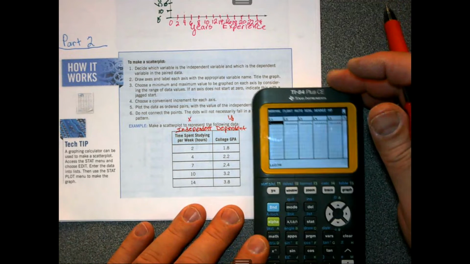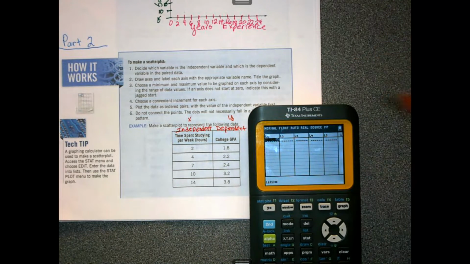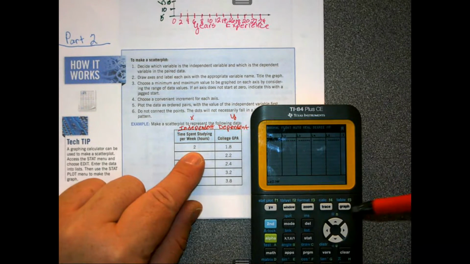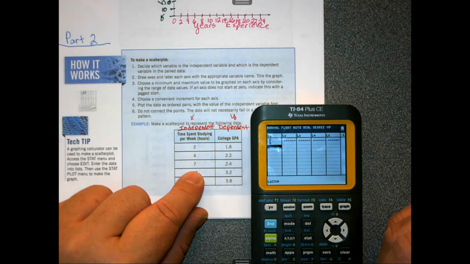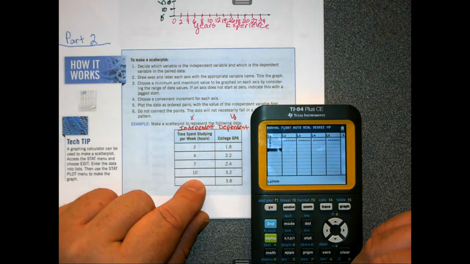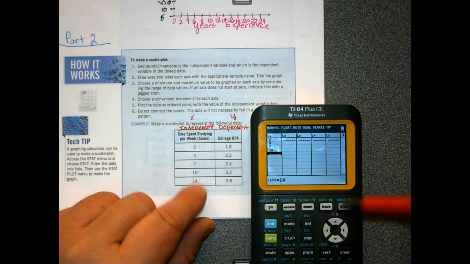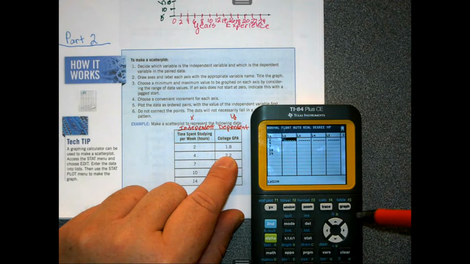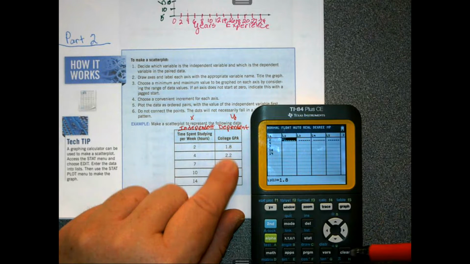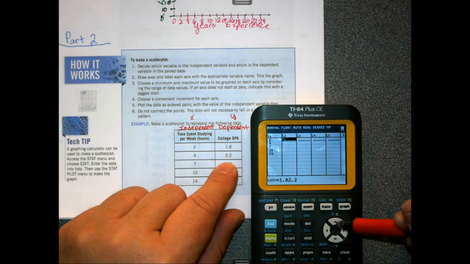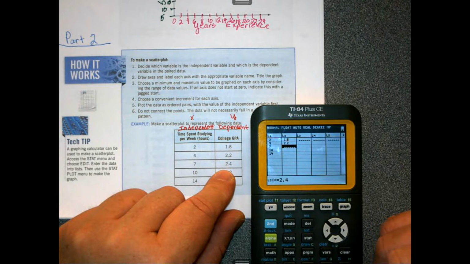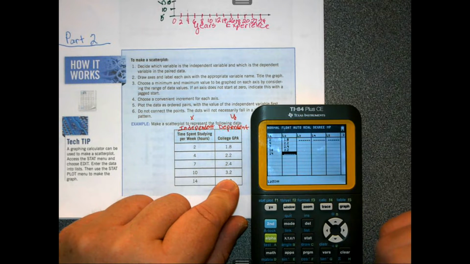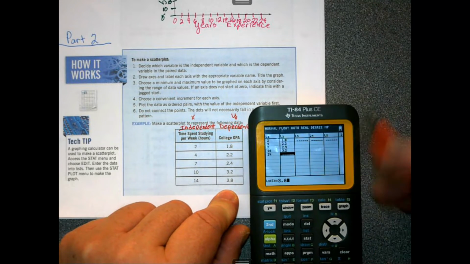I got one. So when you go to your chart, and a lot of you probably remember this from Algebra 2, I'm going to put in my X's: 2, 4, 7, 10, 14, and put in my Y's: 1.8, 2.2, 2.4, 3.2, 3.8, enter.